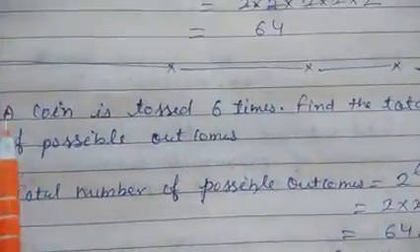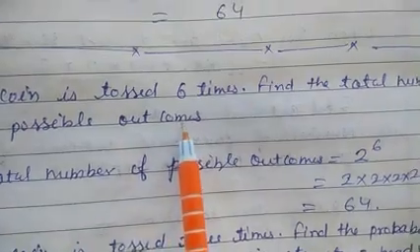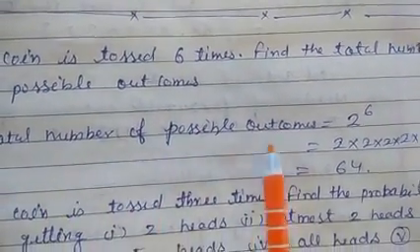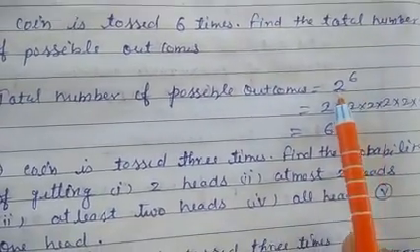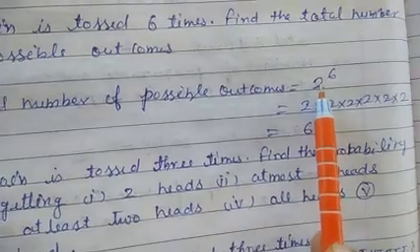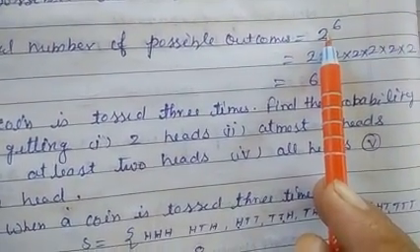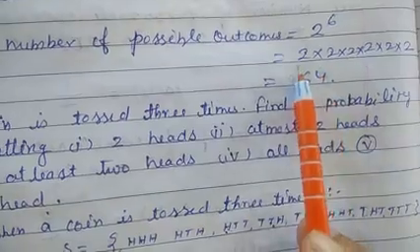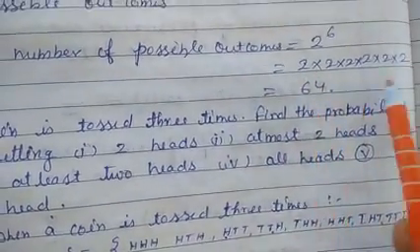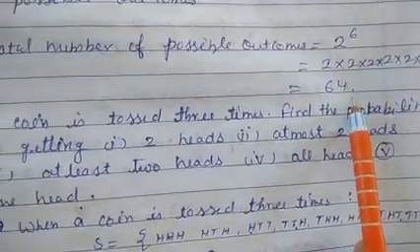See another question. Question number 7. A coin is tossed 6 times. Find the total number of possible outcomes. It is also the same as the previous one. So 2 to the power 6, because the coin has only two possibilities, but we have to throw the coin how many times? 6 times. It means 2 to the power 6. We will do the multiplication, and after that we will get the final answer 64.